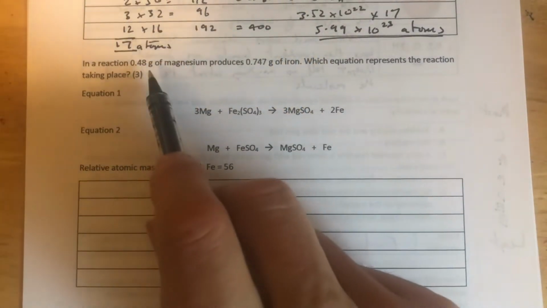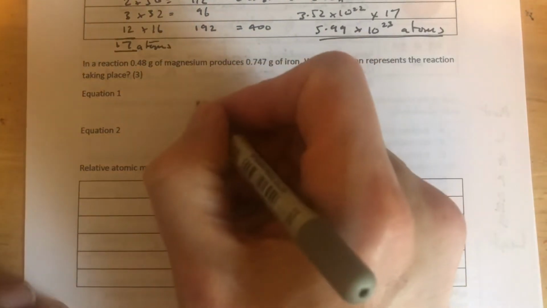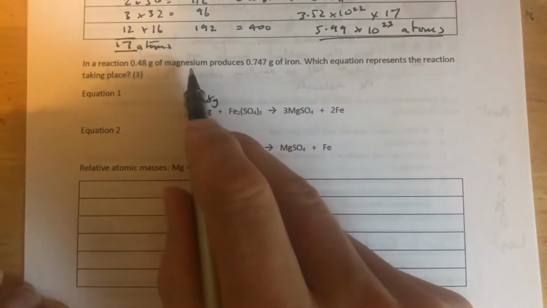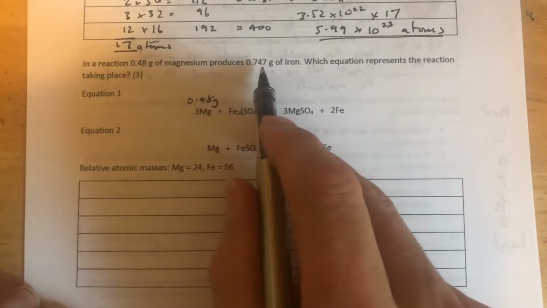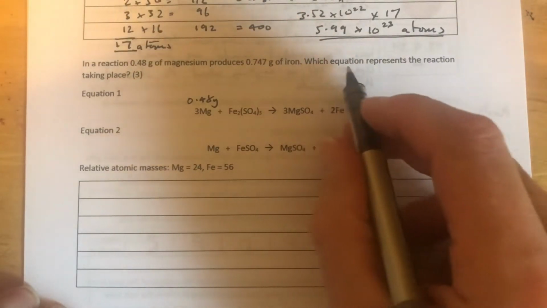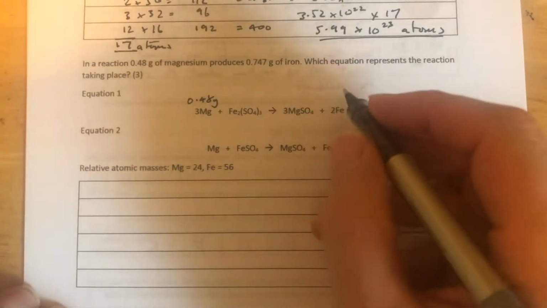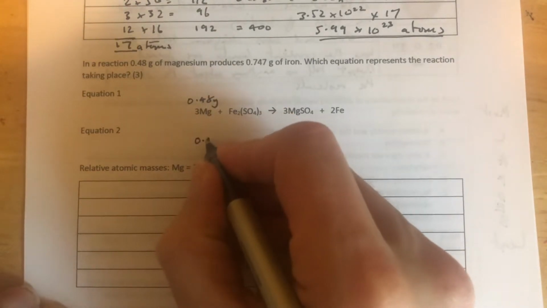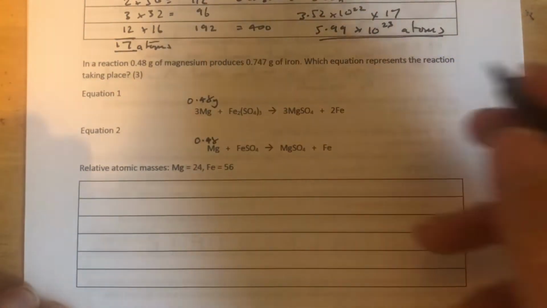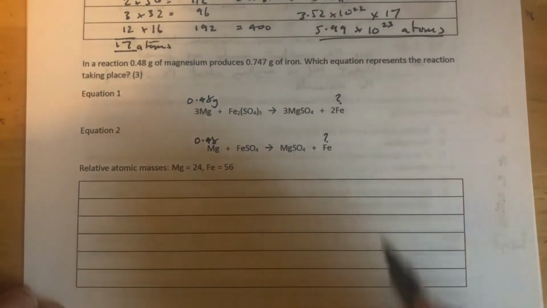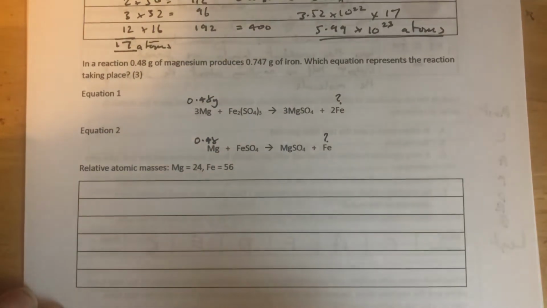In a reaction, 0.48 grams of magnesium, let's write that on top straight away, produces 0.747 grams of iron. So we've got iron on this side. Which equation represents the reaction taking place? So we're starting with 0.48 grams of magnesium. We've got two different reaction equations. Only one of these is correct. And we're looking to see how much iron is produced. Now, in one of these, it's going to be 0.747.